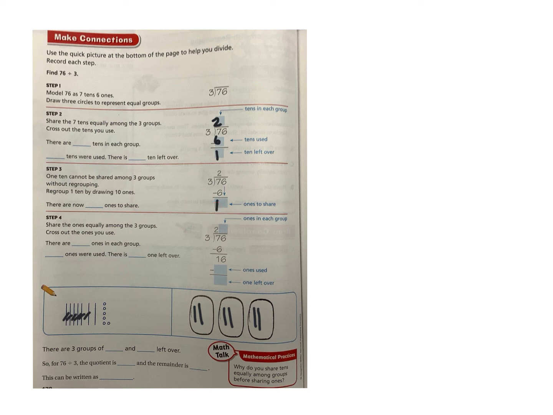Now we would break that 1 10 up into 10 pieces so that we can continue breaking them up fairly. So it's the 10 pieces plus the 6 that were still there. So we just bring down that 6. So now we know we have 16 1s that we have to share out. So I would pass out these 16 1s to each of my 3 groups.